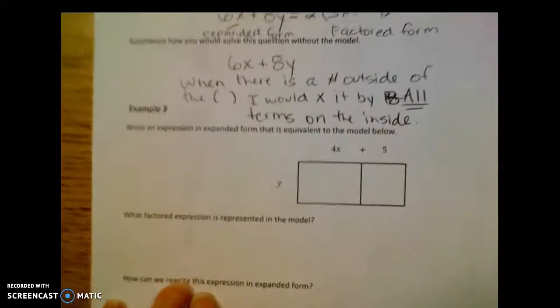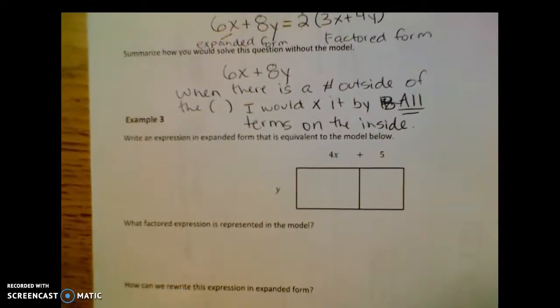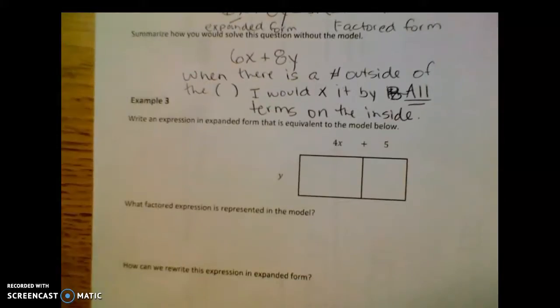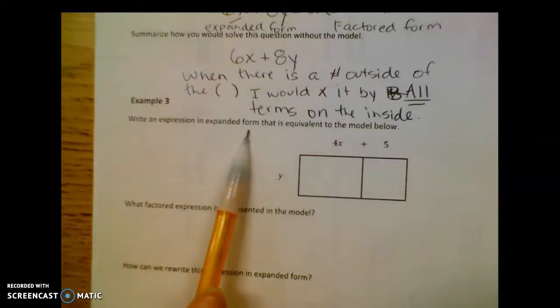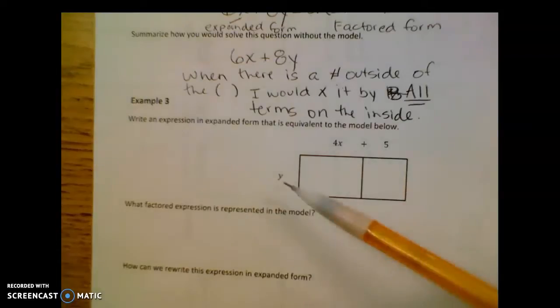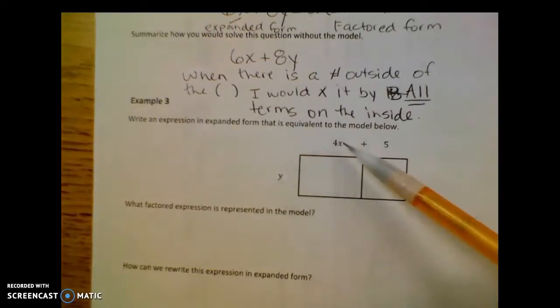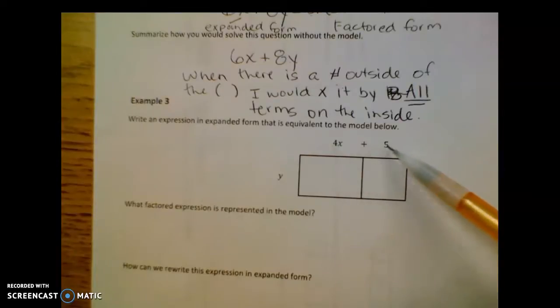In one of our earlier units, we had worked on the distributive property with an area model and how we could separate these pieces out and then find the area of a rectangle. So this is: write an expression in expanded form that is equivalent to the model below. Right now we have this as y groups of 4x plus 5.